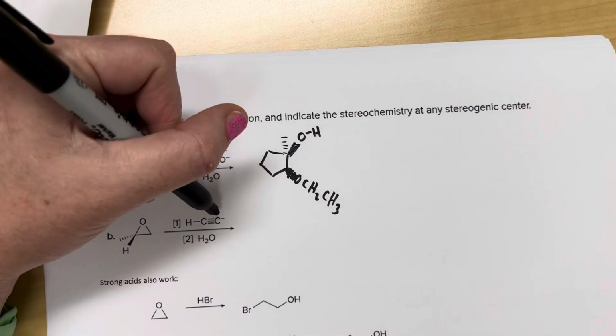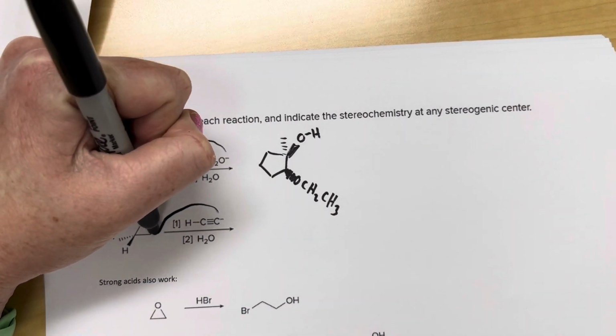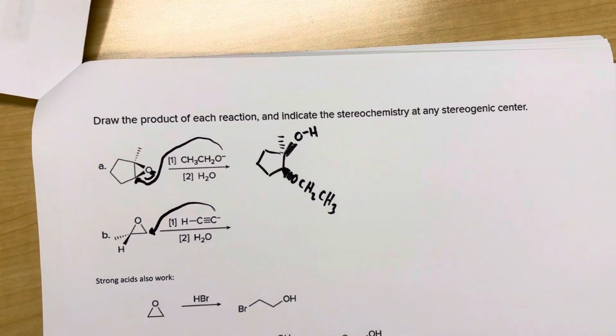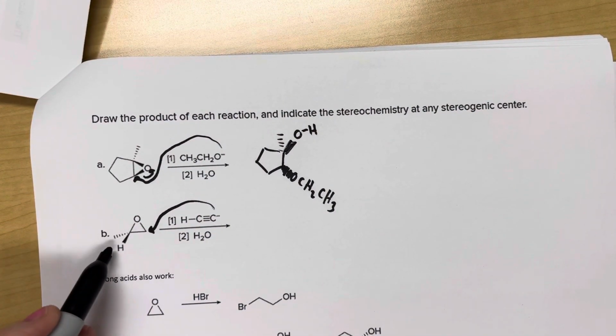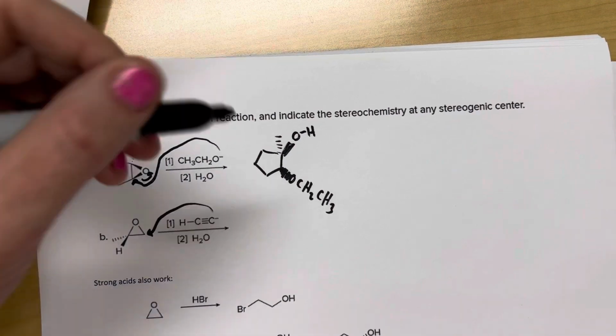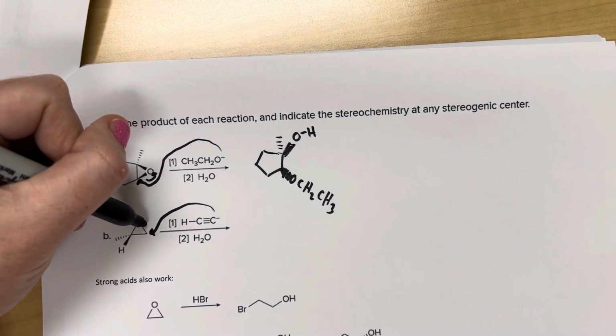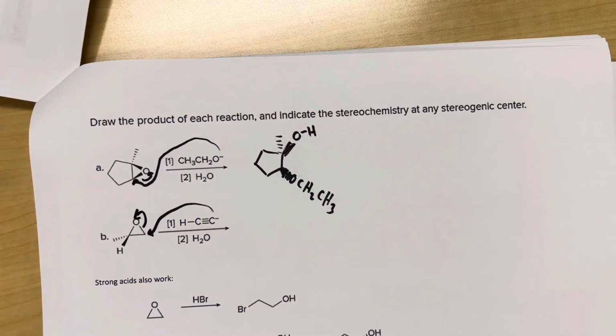All right, we have a strong nucleophile. So it's going to come in and attack like that. This is the less substituted side, that's why it attacked that. This is the more substituted side. What that's going to do is cause these electrons to go up here to the oxygen.